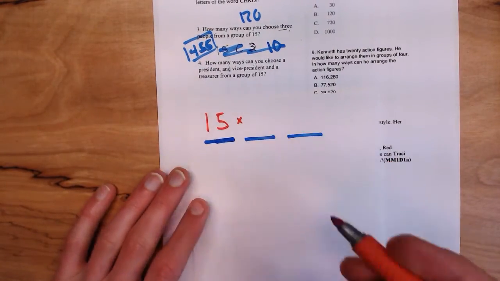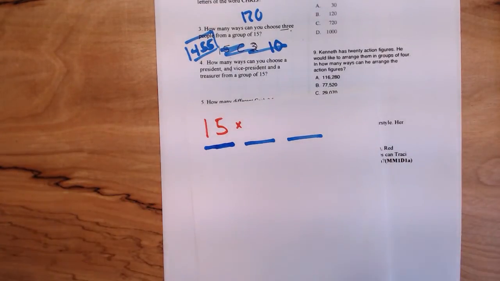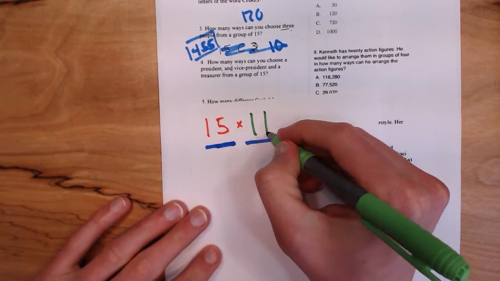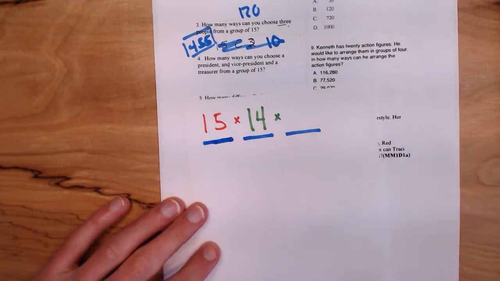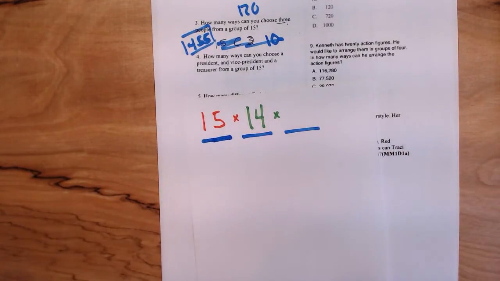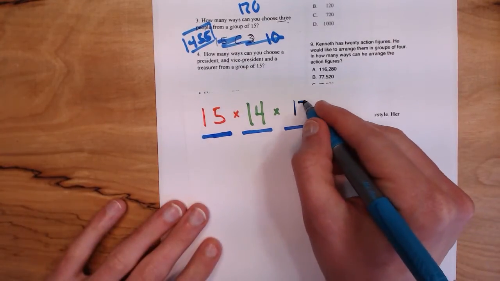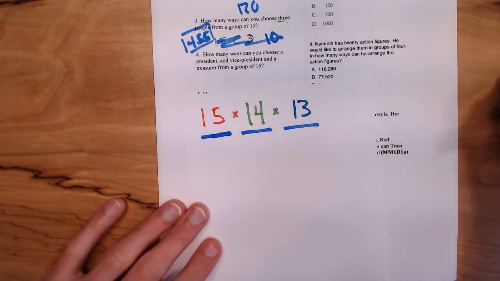So now you've picked the president. So how many options are there now for the vice president? Well, we already picked the president, so there's only 14 people left. So it has to be 14. Okay. And now there's 1 spot left for the treasurer. And we've already picked the president. We've already picked the vice president. So how many people are left in our population? There's only 13 left. So it's this. Okay. So let's do the math here now.